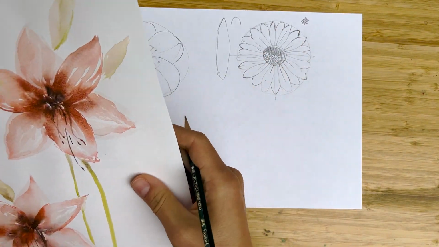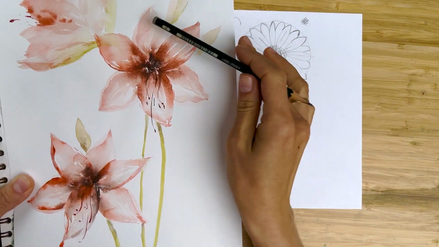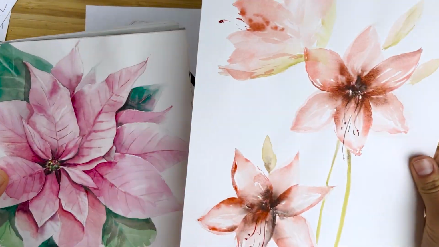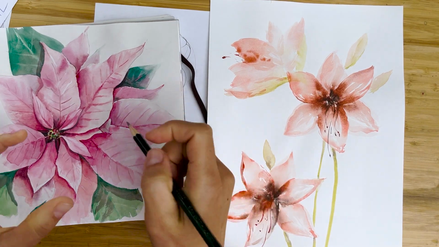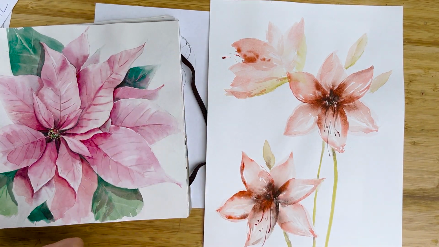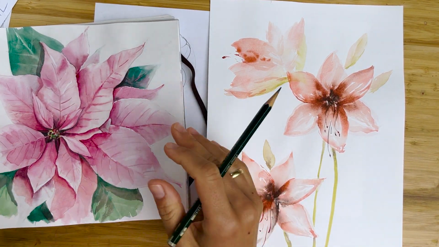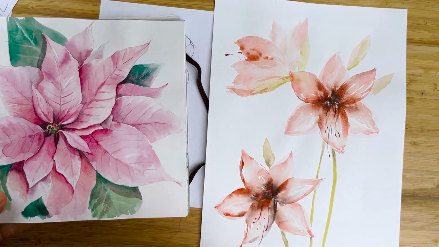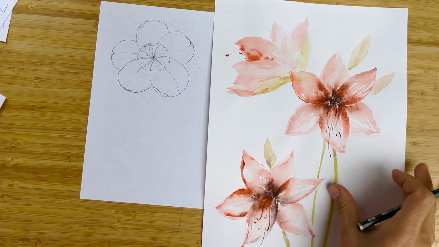Next type of flowers also have a counted amount of petals, but they have very edged petals. I will call them star-shaped flowers. That could be poinsettias, the best and perfect example.